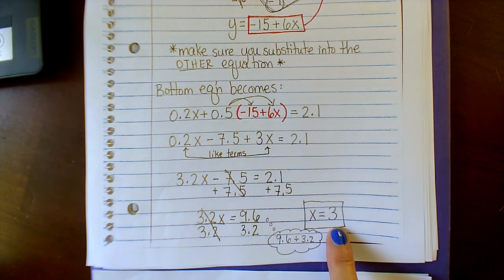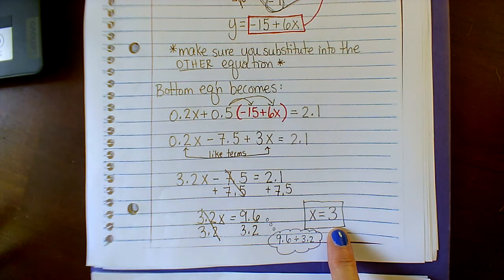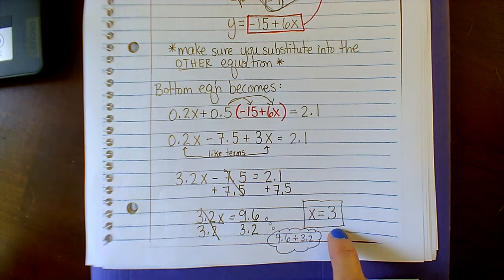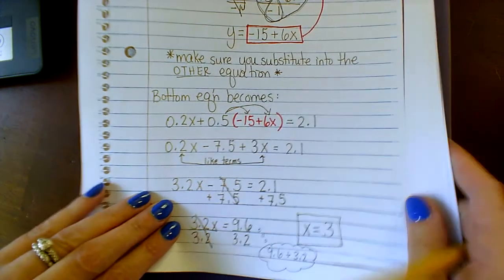All right, x equals 3. We're not done. That's just part of our answer. But the good news is it's the easy part. Or sorry, this is the hard part. The easy part's still to come. So the rest of it's not going to be too bad.